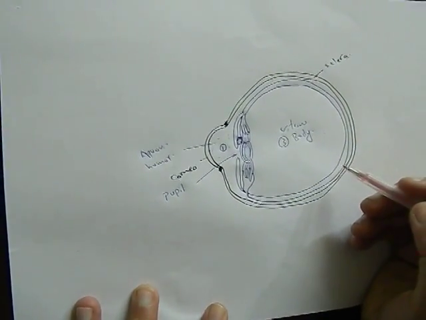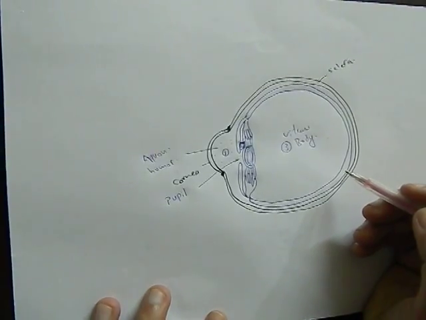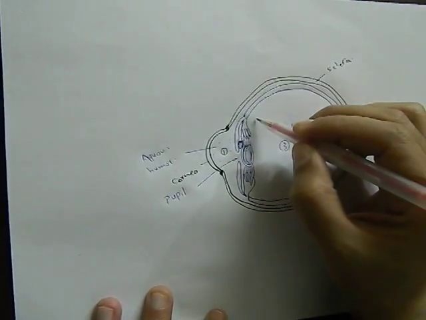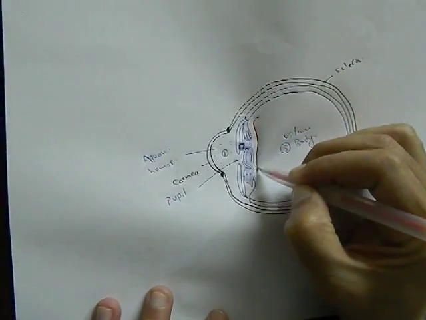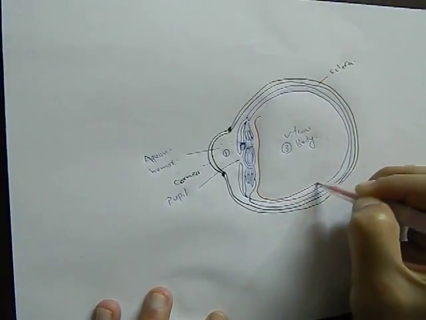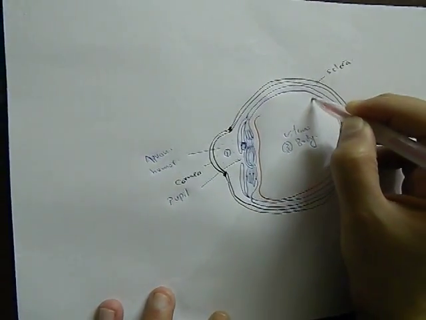The third layer is the inner nervous layer, which is nerve fibers lining the choroid internally.